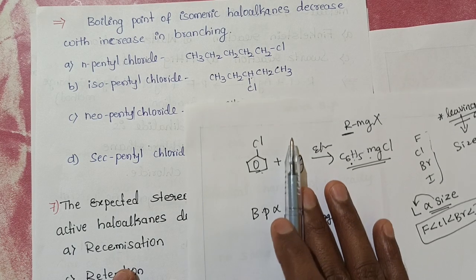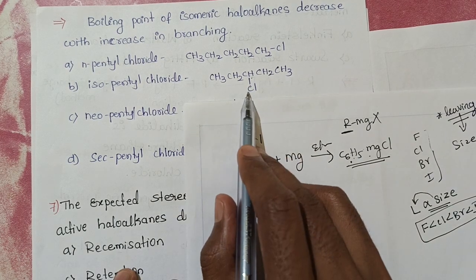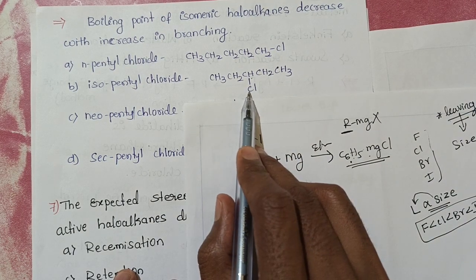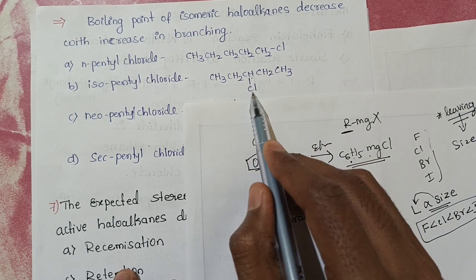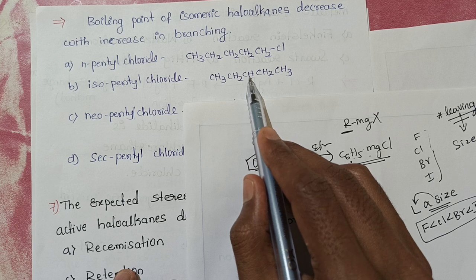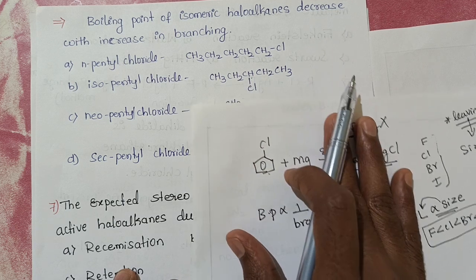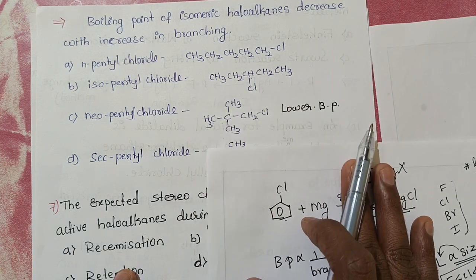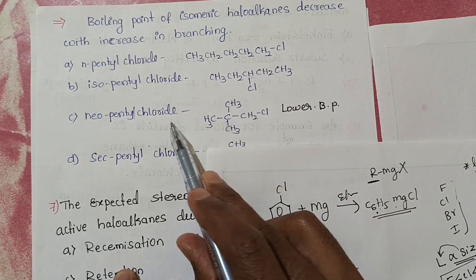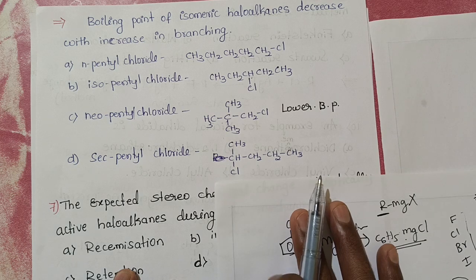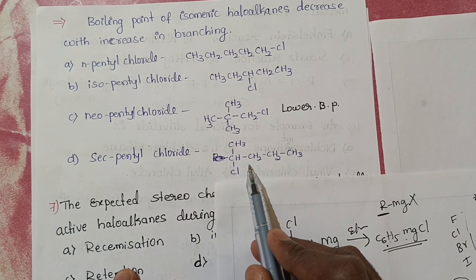And iso means what? There is the presence of a branched chain. Branched chain means instead of Cl here, the Cl will be present on this carbon atom. If it is like this, that is called isopentyl. Neopentyl means more branching. See, this is the neopentyl, and the secondary pentyl is like this. Clear?